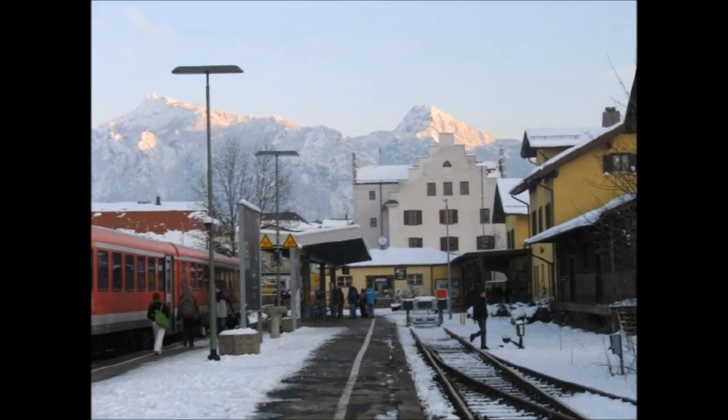And then this was our view when we got off the train station. You can see the mountains right there. I remember tearing up, A, because I was really emotional seeing the beauty of the snow in the mountains, and B, because it was really cold.